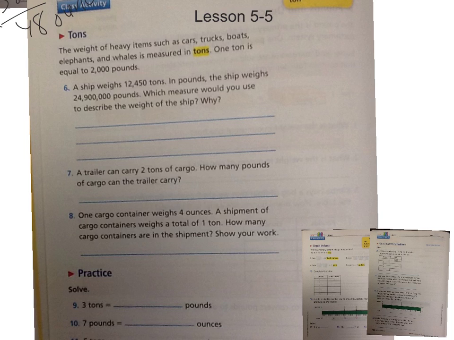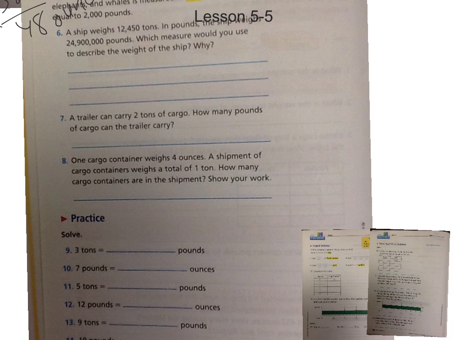You would definitely say tons, because it's an easier number to say, easier to read, and to understand. If you tell someone 12,450, they can visualize that a little better than 24,900,000. Even though it weighs the same, it's easier to visualize.